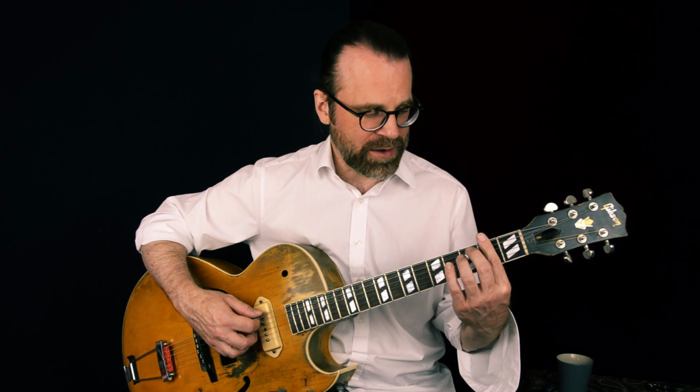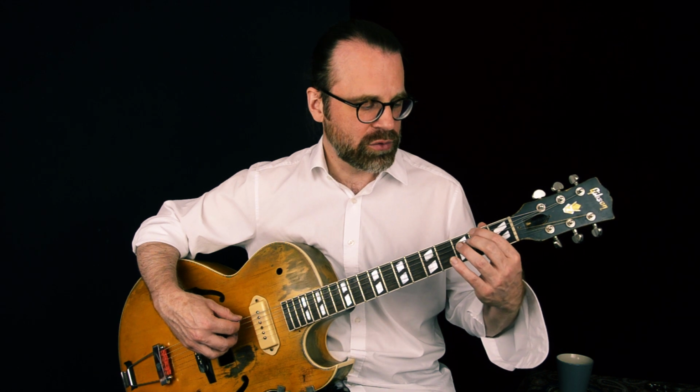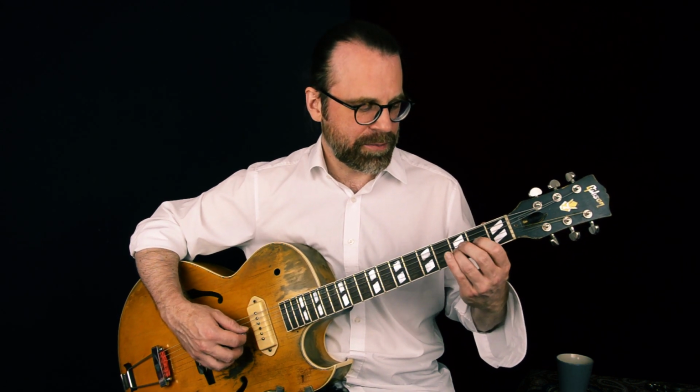It means we have a 2 minor 7, F sharp minor 7, and we raise. Raise means in this case alter by a half step. We raise the root F sharp to F double sharp, and we raise the A to A sharp.